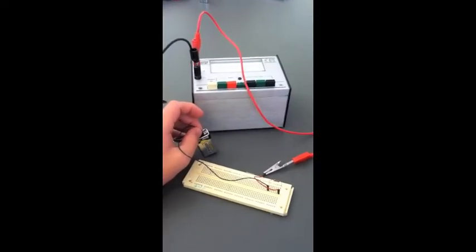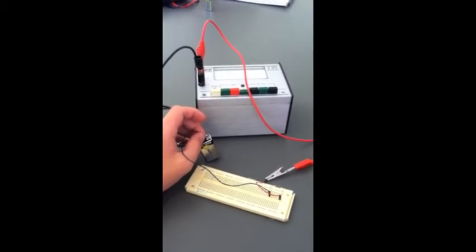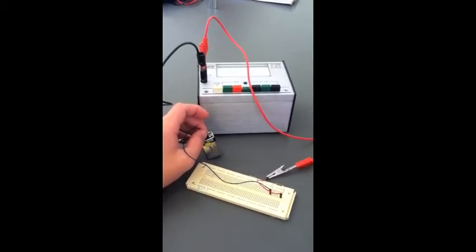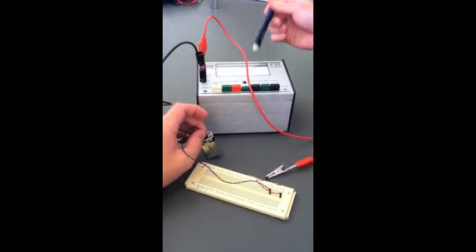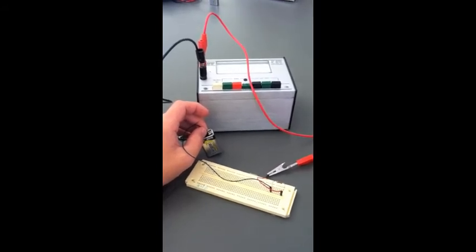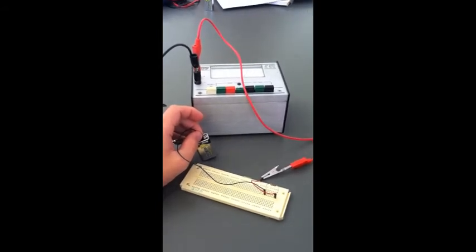Okay, so what we have set up here is a test showing the current going through our circuit. As you notice, this ammeter here is set up in series with the circuit, so it's actually part of the circuit. And hopefully you can see that it should be reading roughly 0.06 amps, which is exactly what we'd like. It follows Ohm's law perfectly.